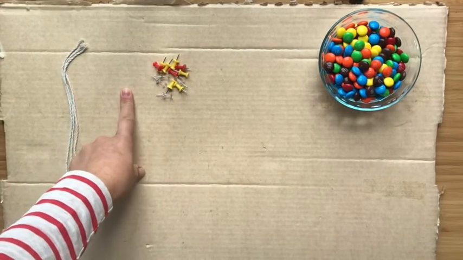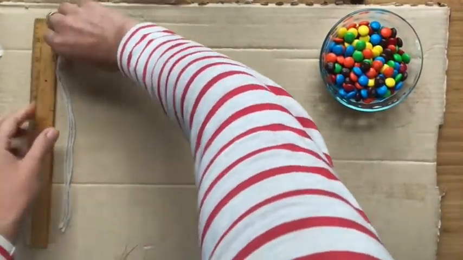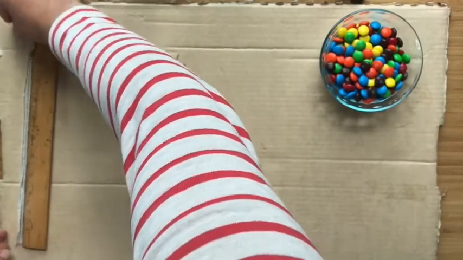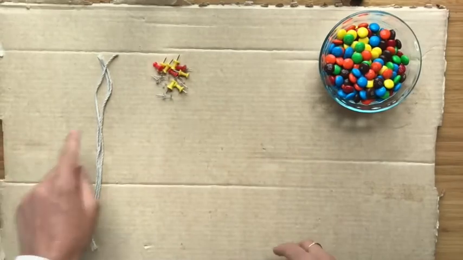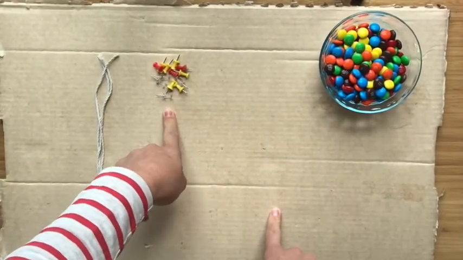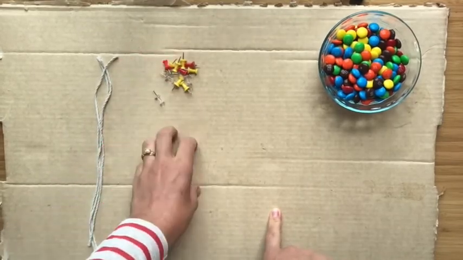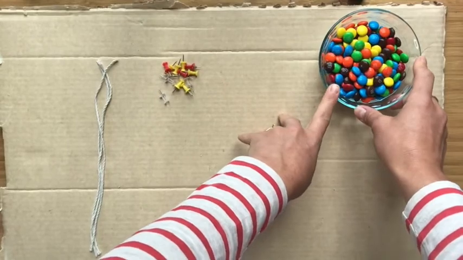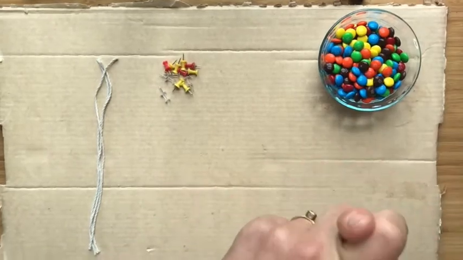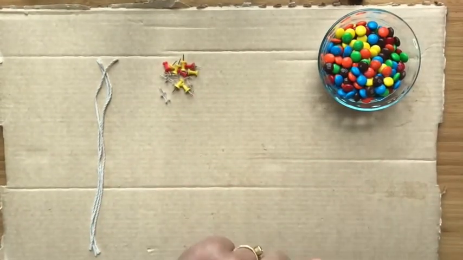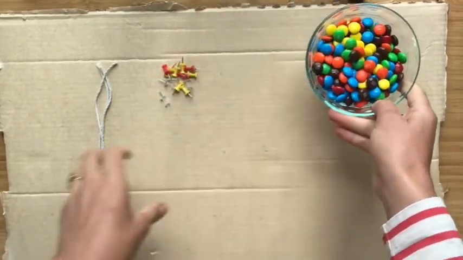I have a piece of corrugated cardboard. I have 3 pieces of string that are of equal length. Mine are just over 10 inches long, but it doesn't really matter what length they are as long as they're all the same. I have some push pins, and if you want to do this experiment at home, you can ask a parent or an adult for help using the push pins. And I have a bowl of M&Ms. And you can use anything that's small or round. You could use beads, you could use peas, you could use pie weights, anything that's small and round that we're gonna fill some shapes with.